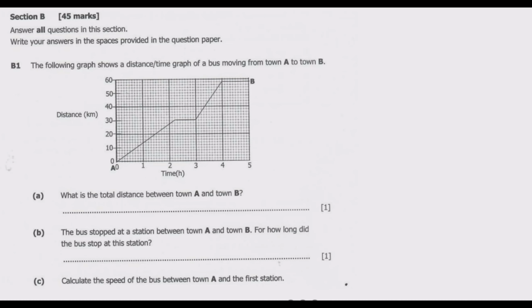So the question is requiring us to find the total distance. What we need to understand is that when the graph is flat, like at this point and this point, the bus is not moving, it's stationary. So the bus stops moving at this point at 4 hours exactly. At this 4 point the bus is not moving, though the time is moving. At this point the bus has reached its destination, though we continue recording time. So what we need to find is the value on the vertical axis at that point.